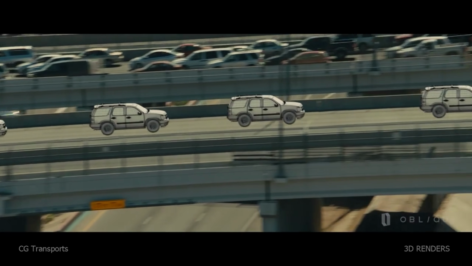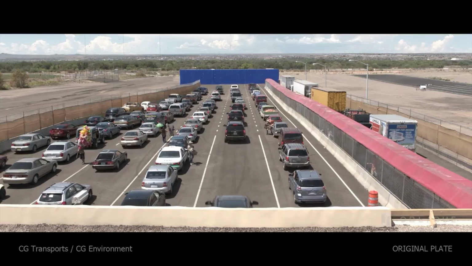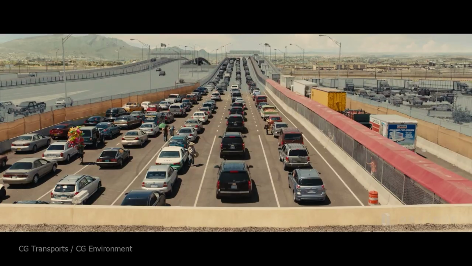Here's the car scene from Sicario. I didn't even know that these vehicles were 3D. Not to mention set extensions, where the foreground and midground may be shot practically, but everything beyond that is CG.